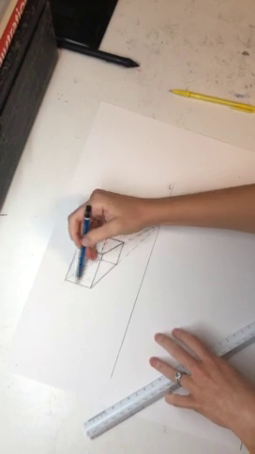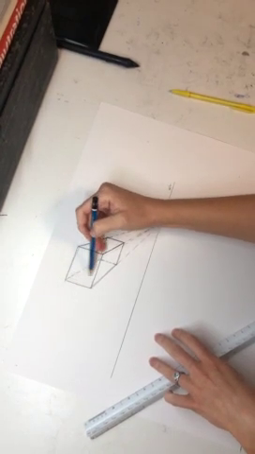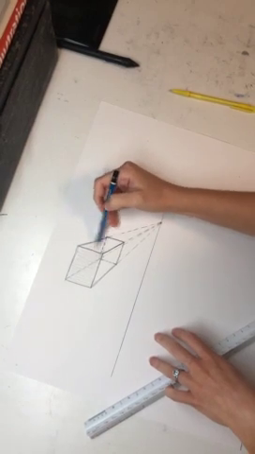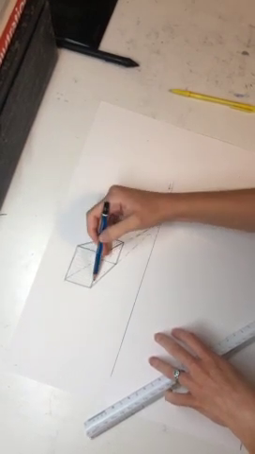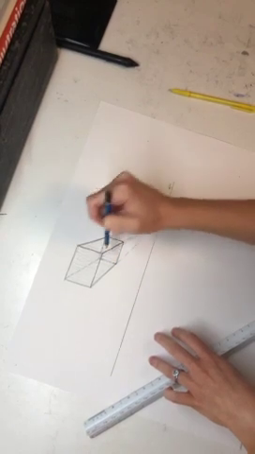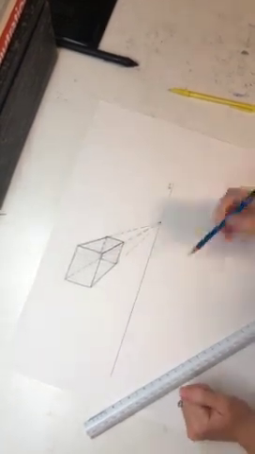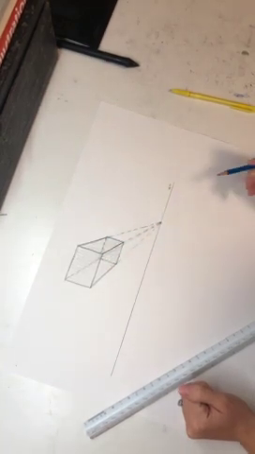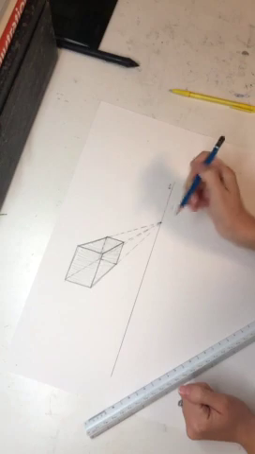So you can see, if I were to make this box opaque, this is the front panel, this is the side panel, and this is the bottom panel that we would see, and everything else inside we would not be able to see, which is why I made all of those inside edges and corners dotted. So that would be for a closed box.